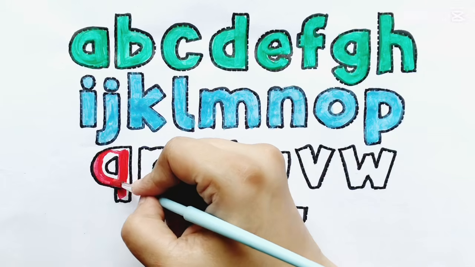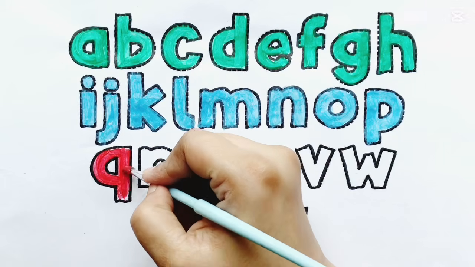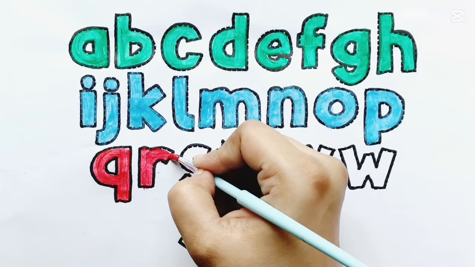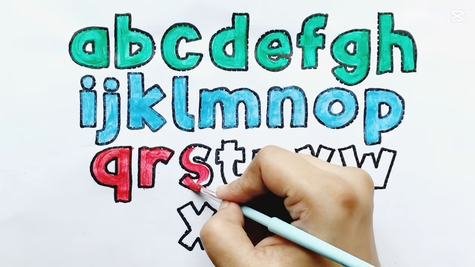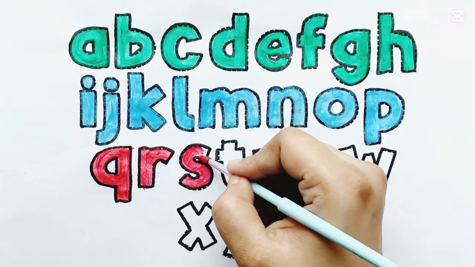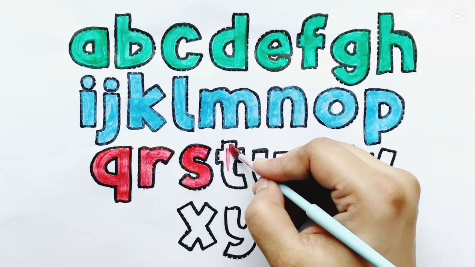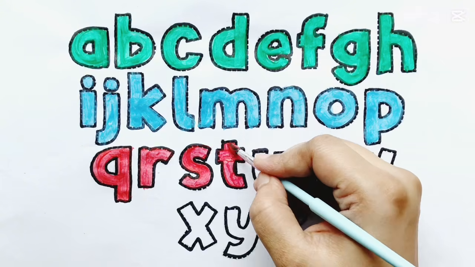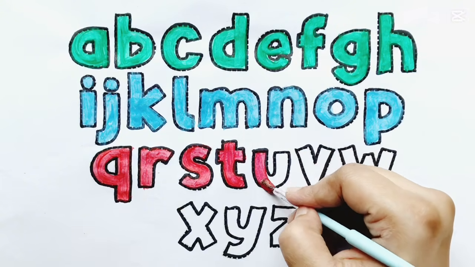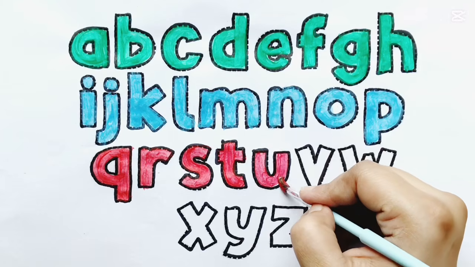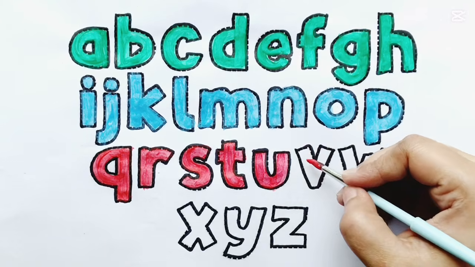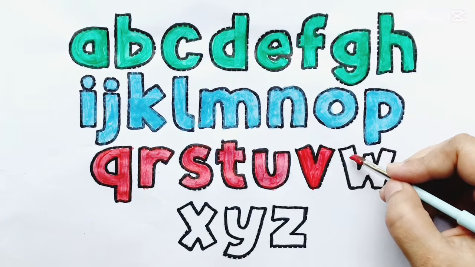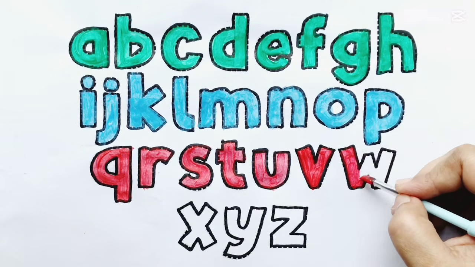Red color. Q for queen. R for rabbit. S for sun. T for train. U for unicorn. V for van. W for watch.